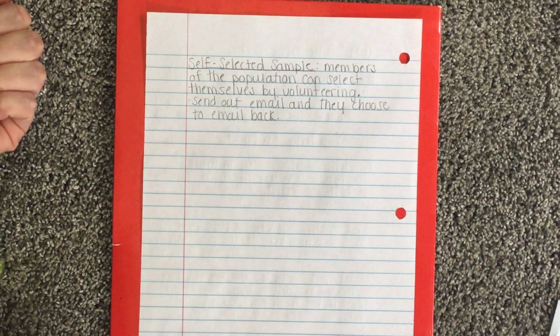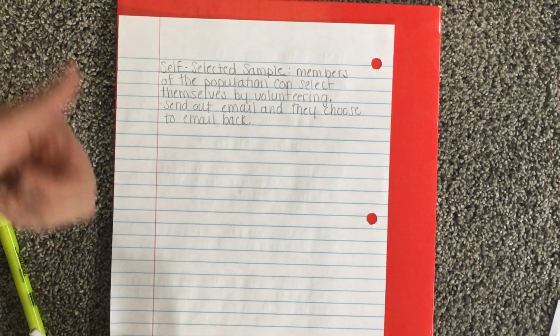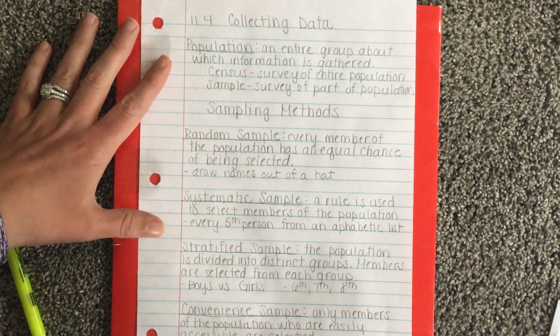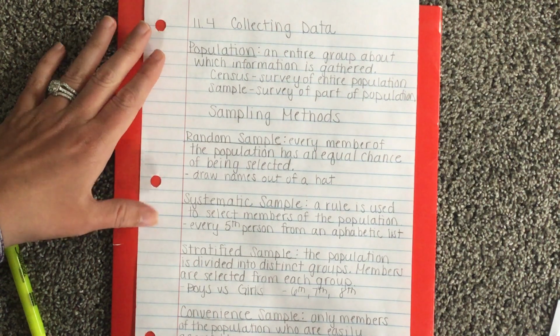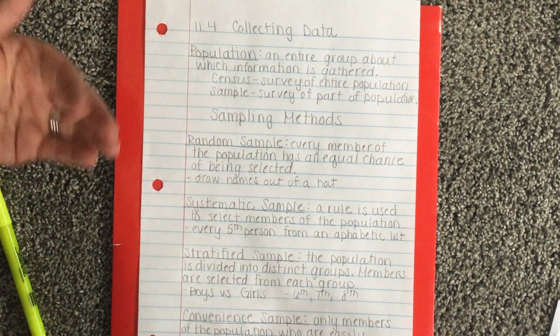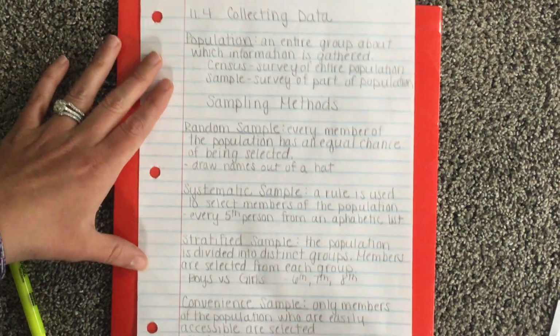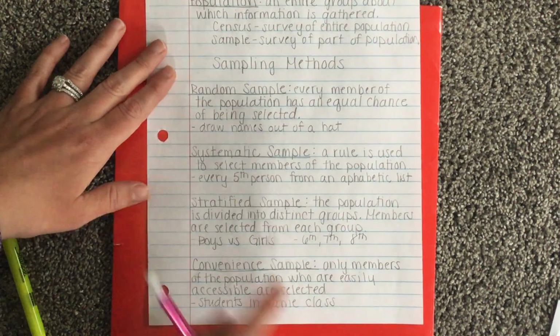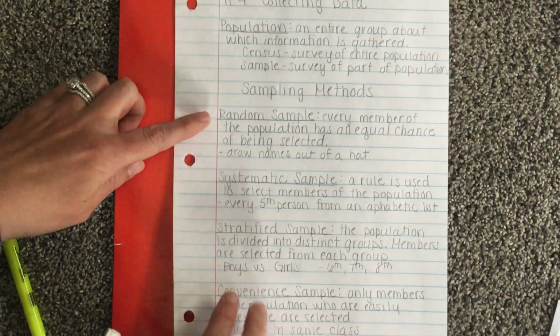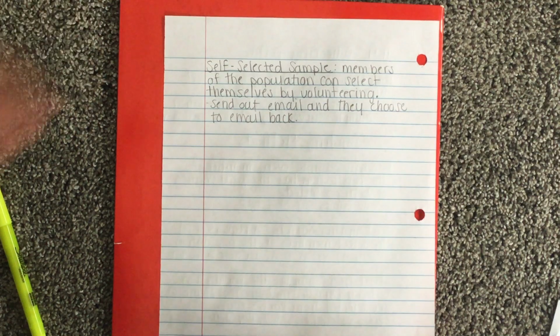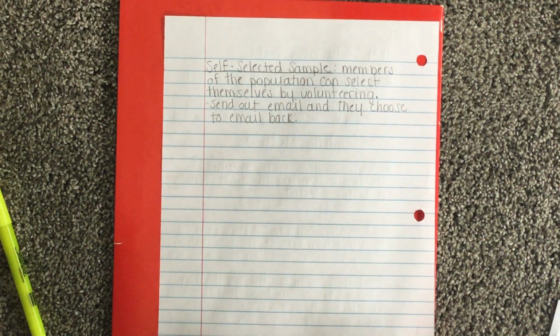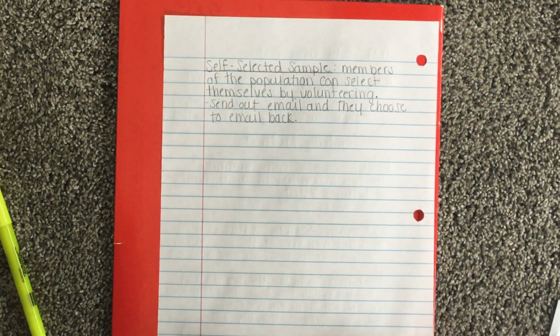So the majority of your assignment is going to be them asking you what the population is and what the sampling type is. A population is who you're surveying. So our population was middle schoolers. We were interested in what type of food they like. And then when they ask you for the sampling type, there are 1, 2, 3, 4, 5 different answers: random, systematic, stratified, convenience, and self-selected. The last thing that they're going to ask you is if it's a true representation of the population.